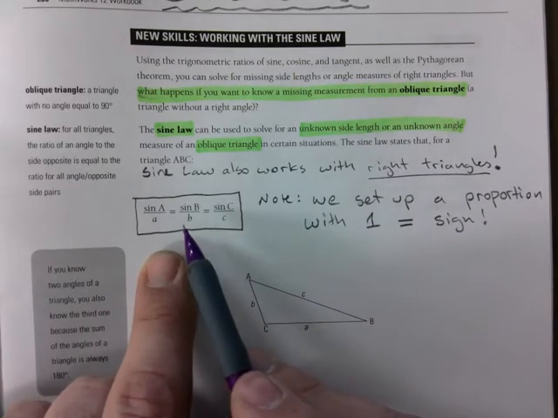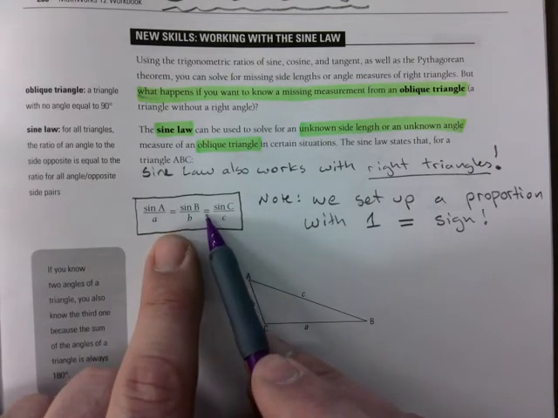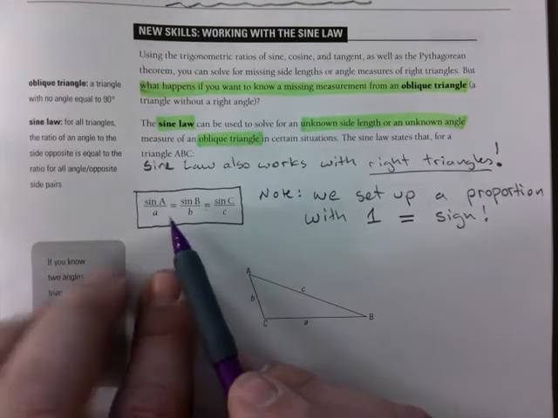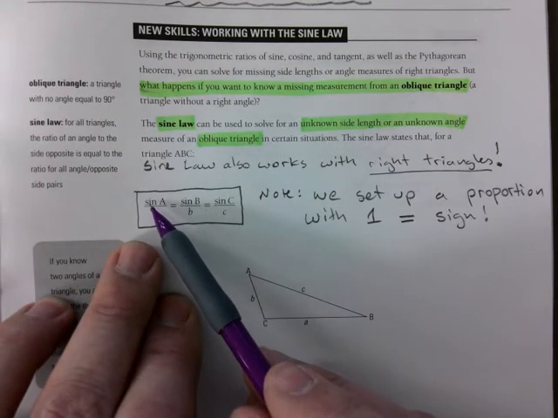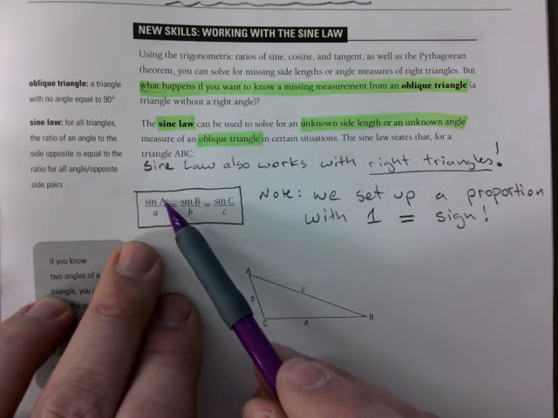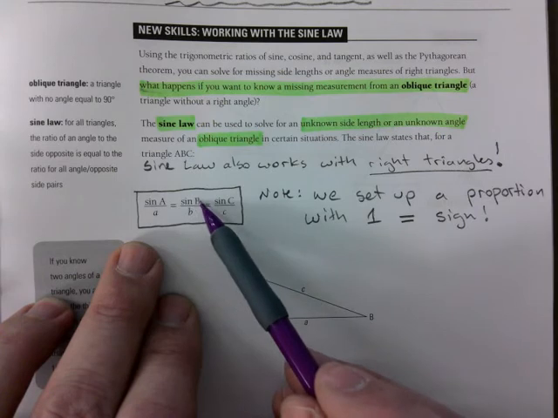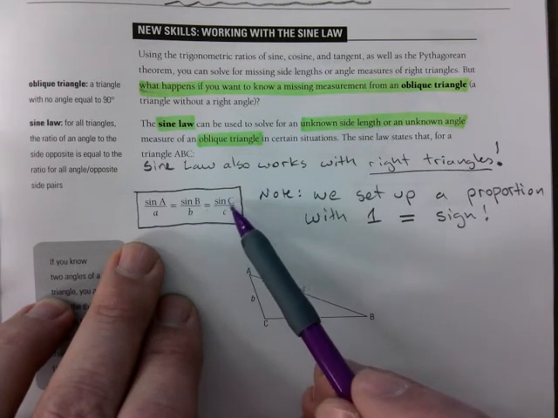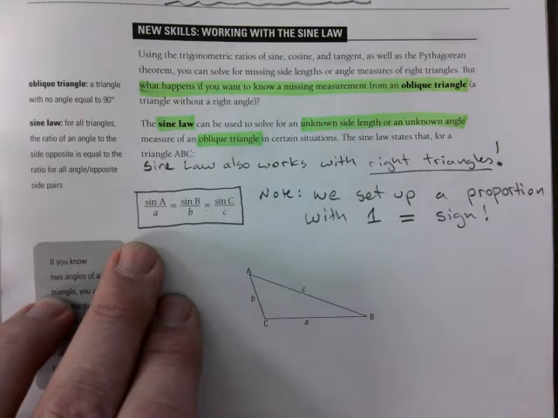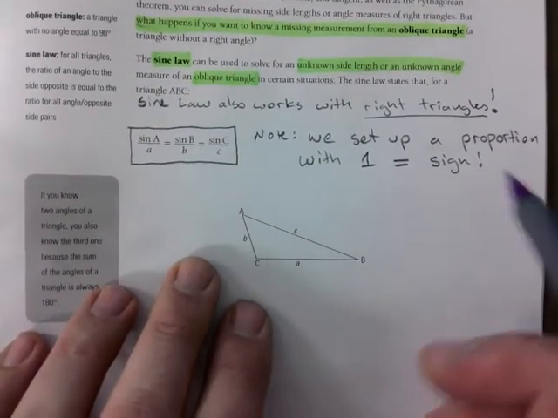Because sometimes students think they have to have three things like that with two equal signs. It's not true. What this theorem is saying is that the sine of an angle over its side is the same thing as the sine of the other angle over the side across from it, equals sine of C over side C. So we'll put that to use in a bit and it'll make more sense.